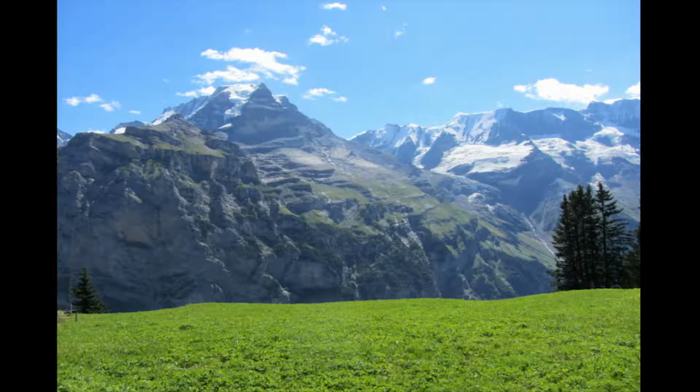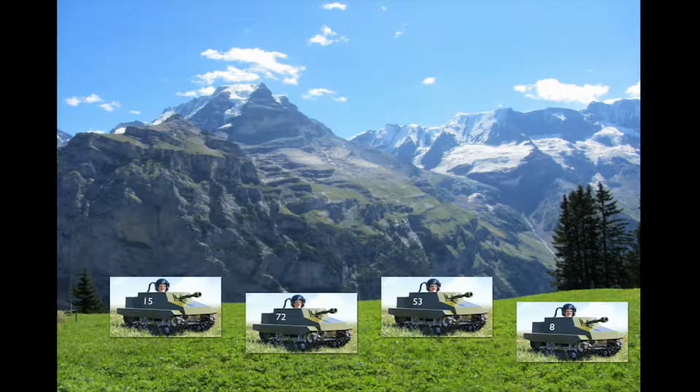Now, let's go to a battlefield. And these are the Swiss, no, not the Swiss Alps. That's not really French Alps. And this is a battlefield. And on the battlefield, we see 4 different tanks rolling up. What can we conclude here? Can we conclude that there is at least 1 tank? Yeah. 4 tanks? Yes. 1,000 tanks? Still not. But what we can do here is see that they all have different identification numbers: 15, 72, 53, 8.